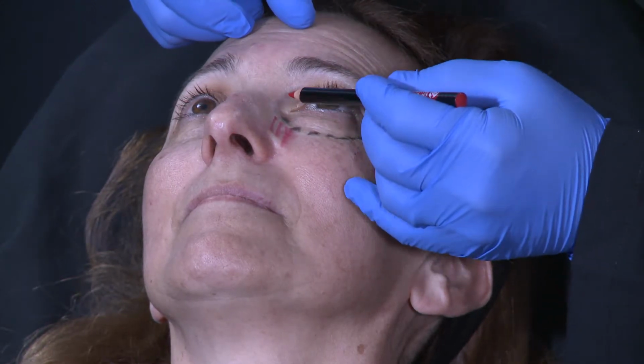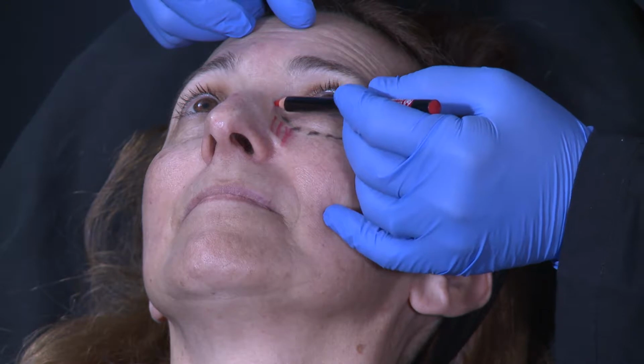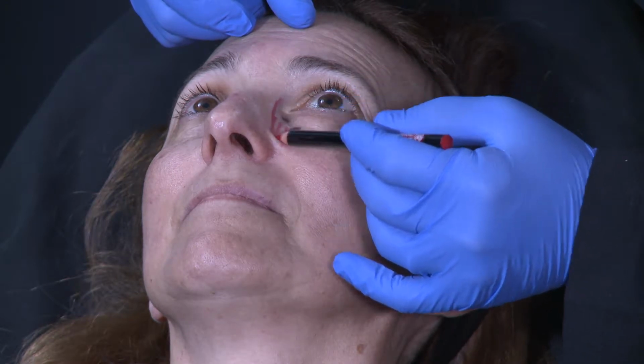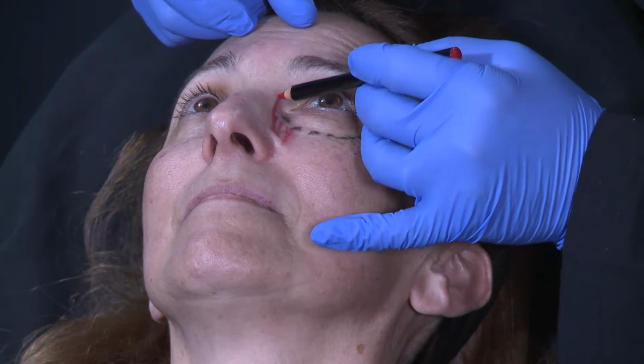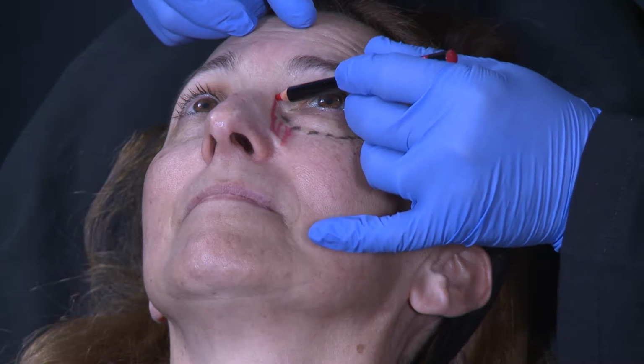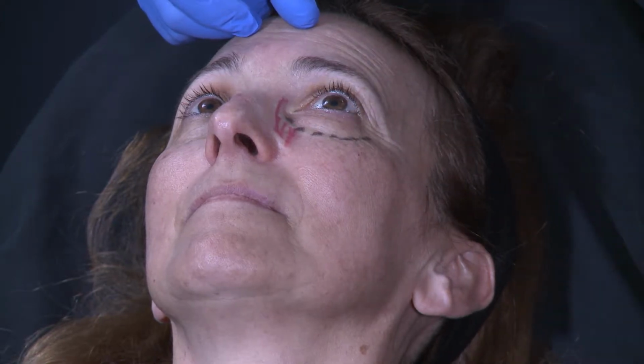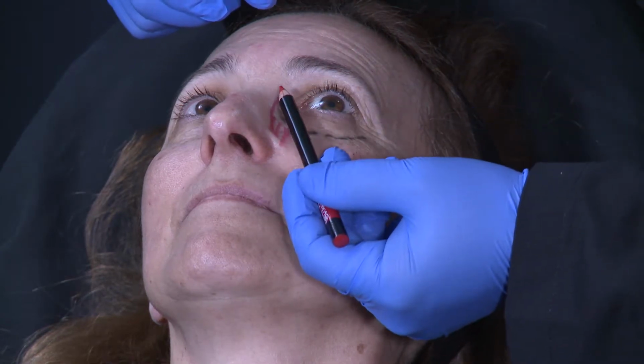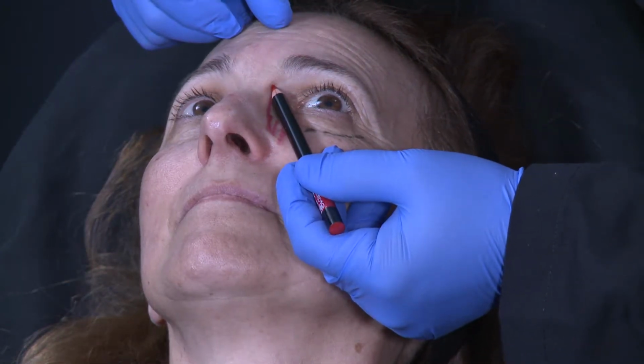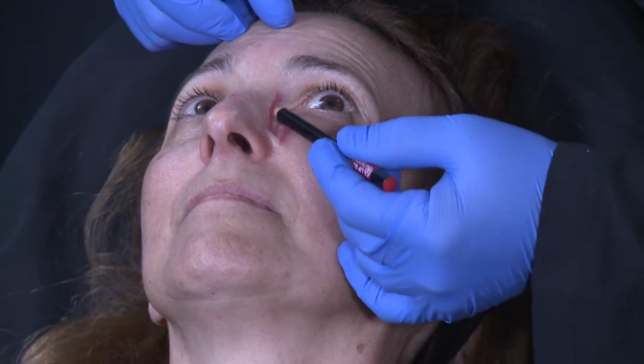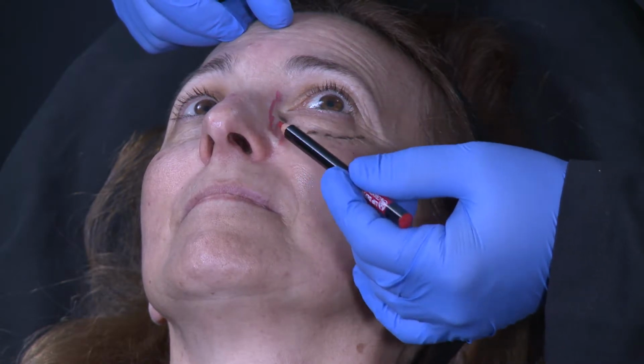So this artery is going up here, above the muscle, and then here perforates a muscle called the depressor supercilii, just after to be deep in the glabellar area. So this artery is well identified here.